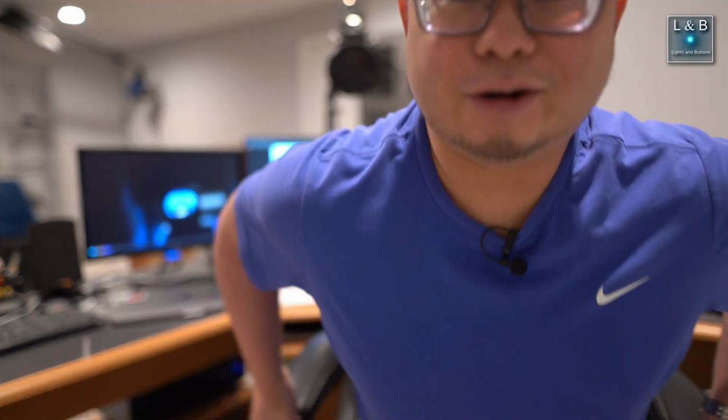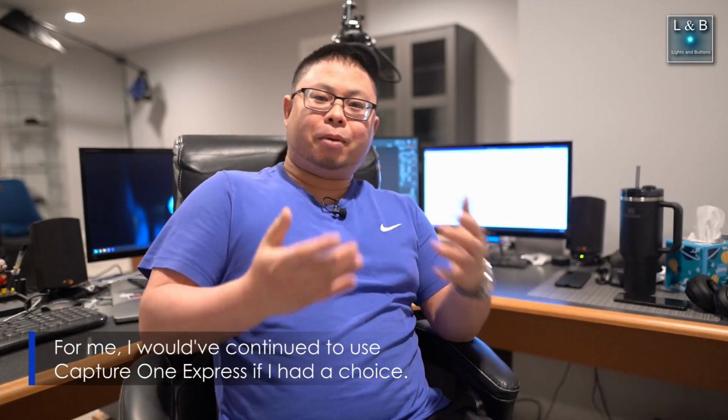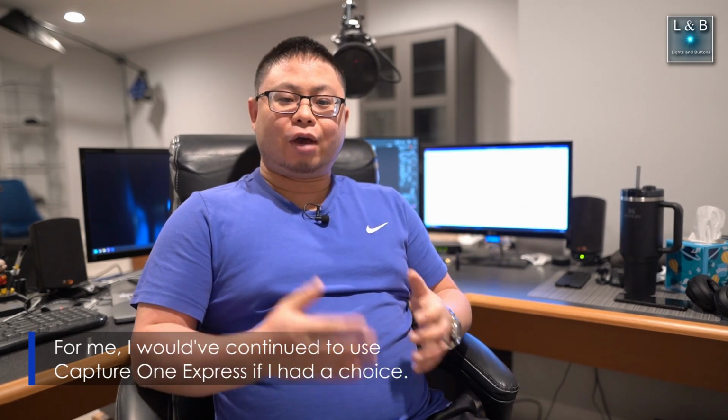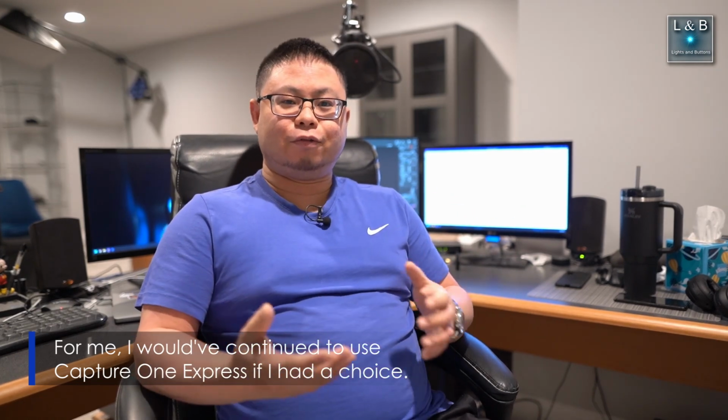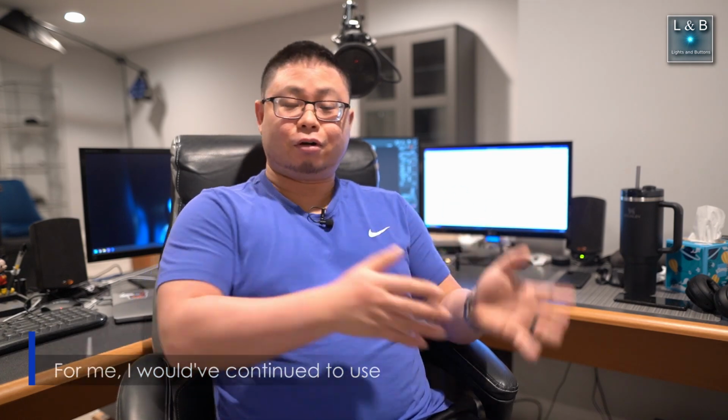So what do you guys think about all this? Are you planning to switch to a paid copy of Capture One? Are you happy with Lightroom? Are you planning to switch over to something like RawTherapee or Darktable?